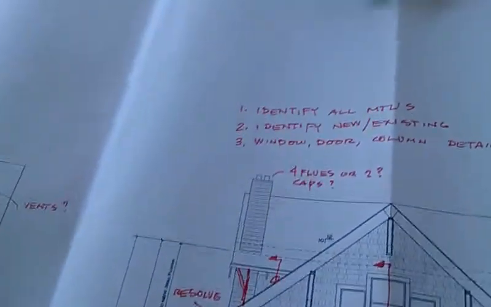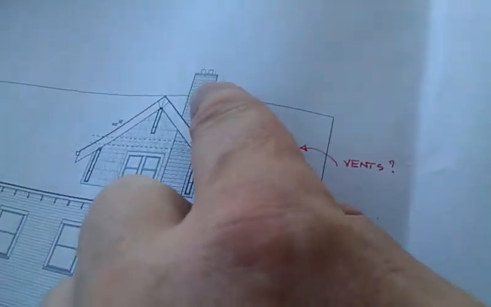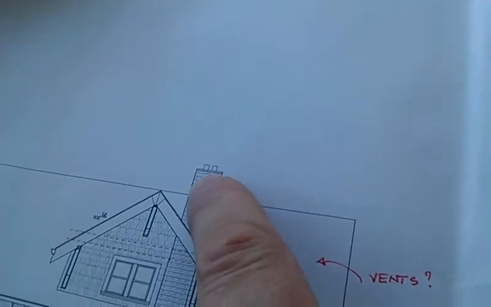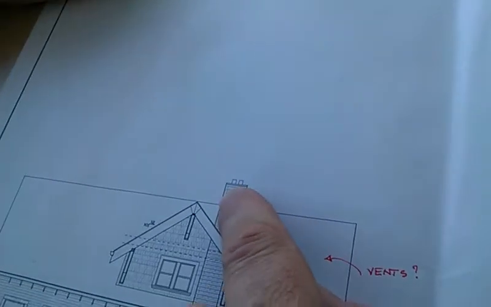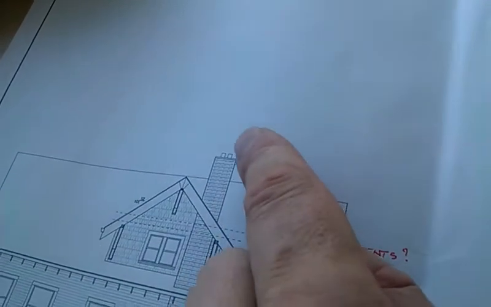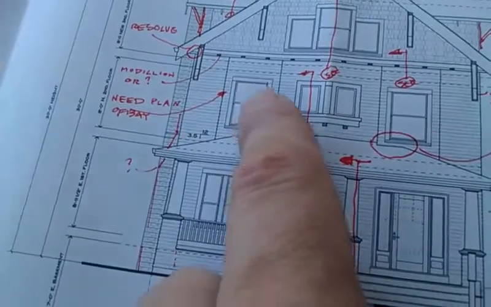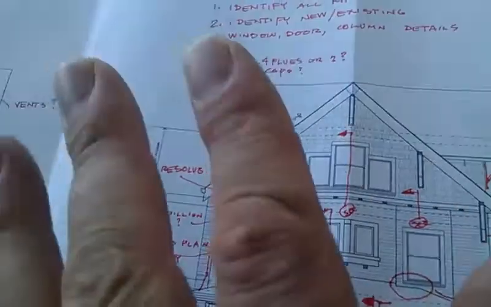Okay, so we're saying that due to the fact that we're tapering this, there's really only going to be one flue here. There's going to be a cap at the top. What we're saying is that anytime there's a manufactured piece on there, like this flue cap and these windows, get a cross section of what the new piece is. Just put it in the file of what we're going to be doing.